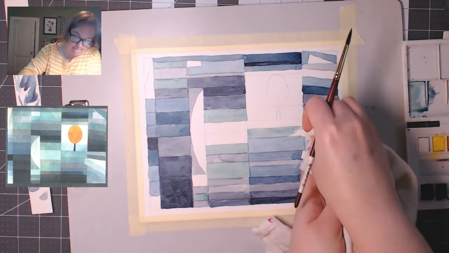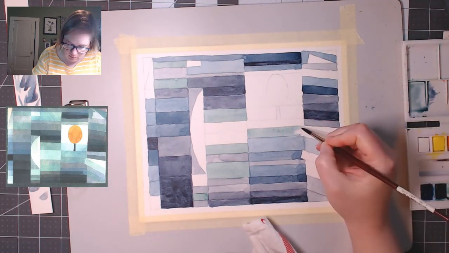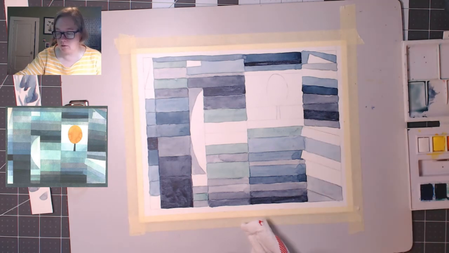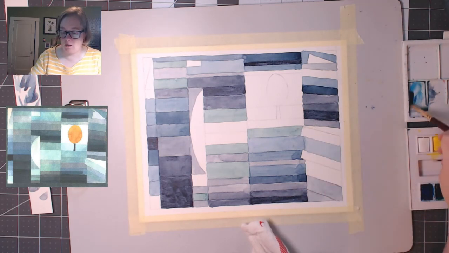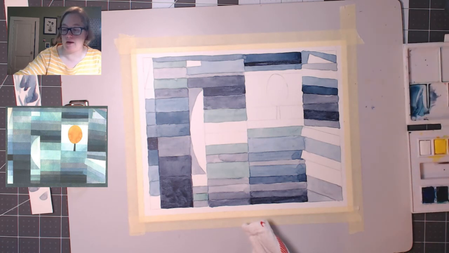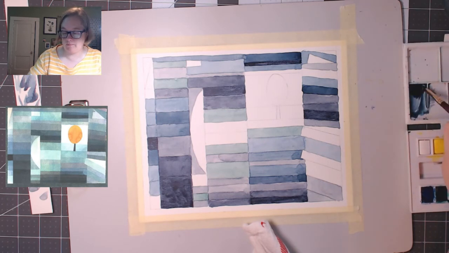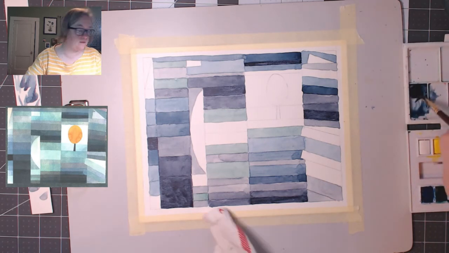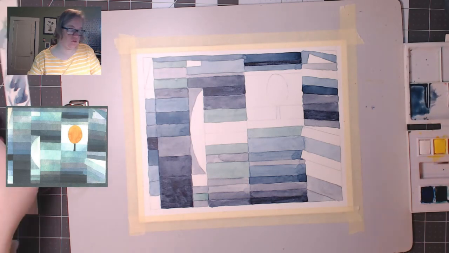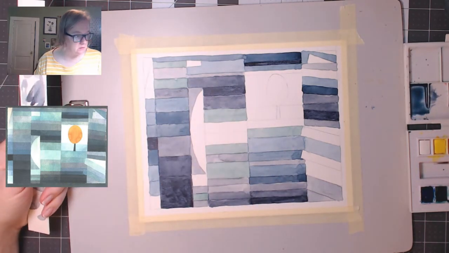Oops. Nothing. Okay, now I'm gonna make more blue, gray, black, nothing. Let's see, is this still blue? Oh, sure. Mostly. Okay, so what did I miss?